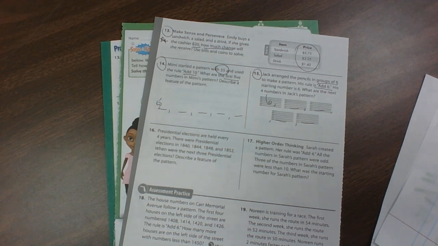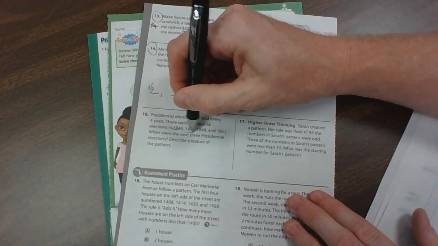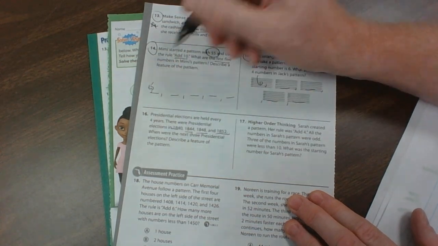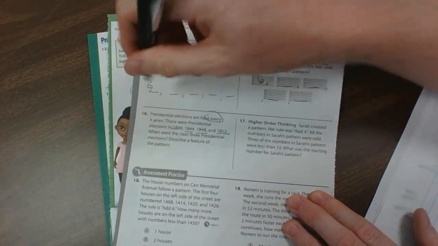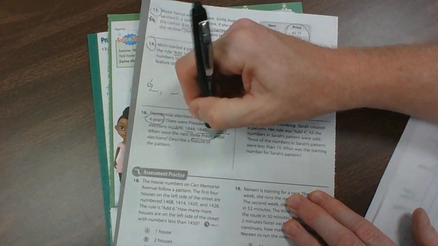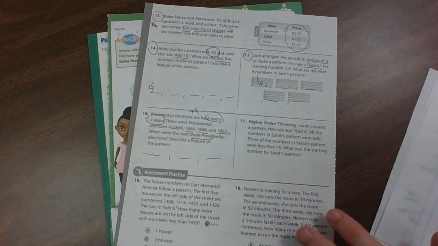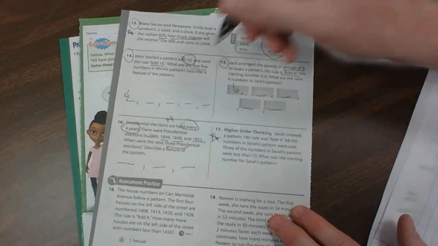16. Presidential elections are held every 4 years, right? So in 1840, 1844, 1848, 1852, every 4 years, what are they counting by? It's going to be by 4. What were the next 3 presidential elections? So give me the next 3. Okay? So just keep adding 4. Put a star by the number 17.